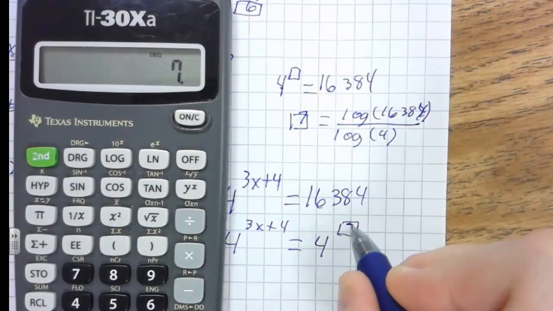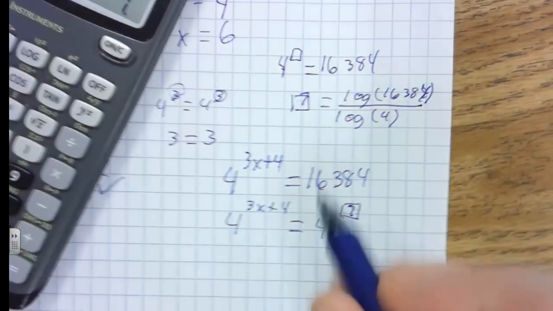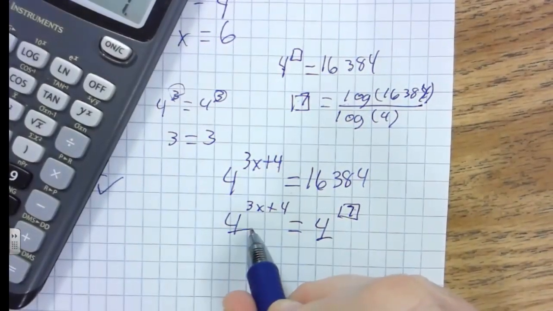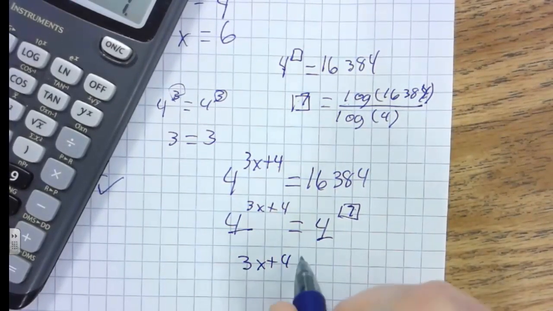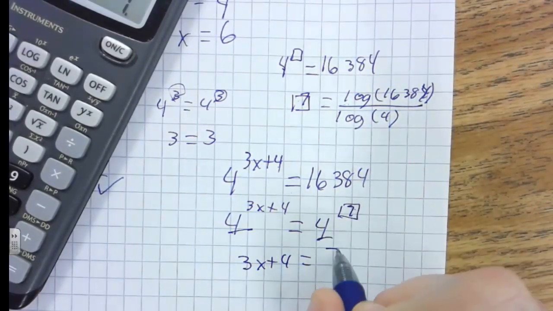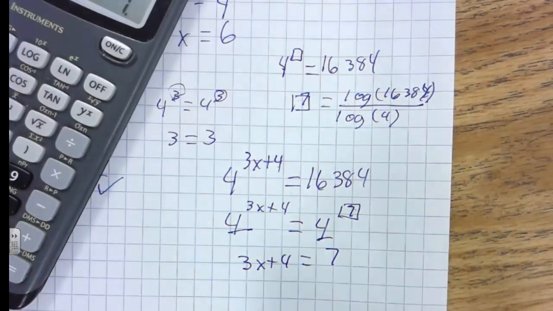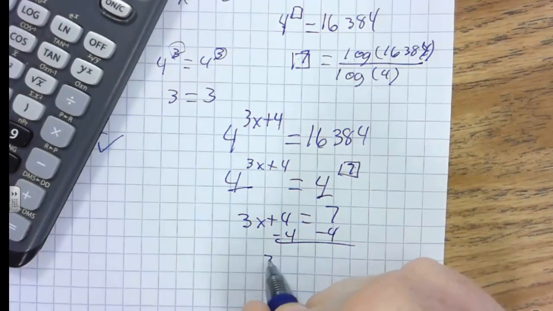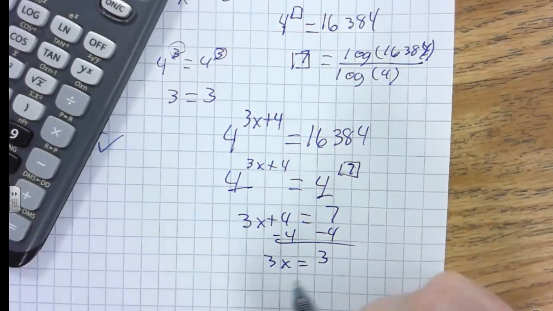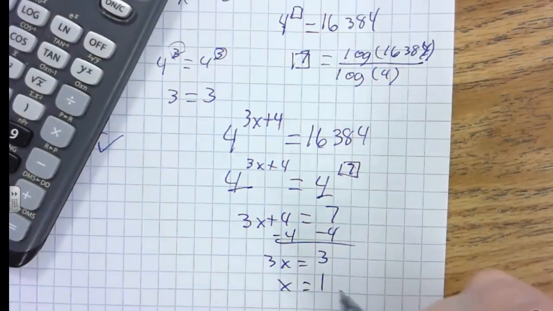So I can come down here and put my 7 in. Okay, now I've got my bases the same. Once the bases are equal, I know that the exponent of 3x plus 4 has to equal the exponent of 7. And then I just continue solving like a regular linear equation, minus 4 on both sides. So 3x is equal to 3. Divide by 3 on both sides, x equals 1.